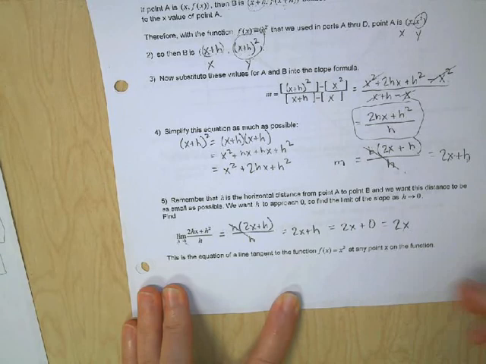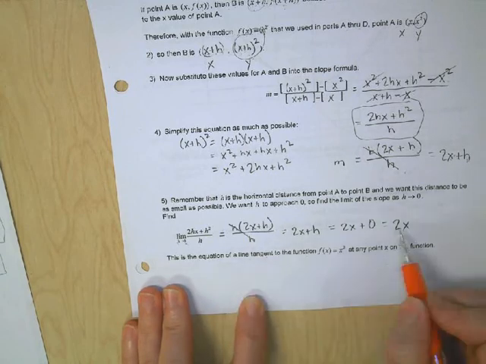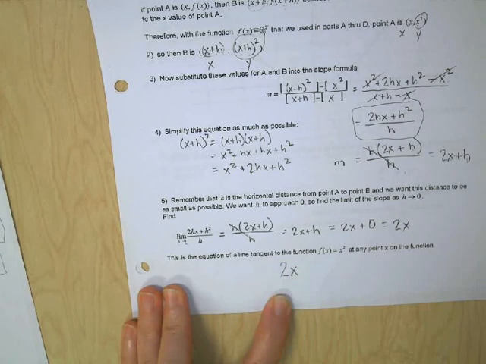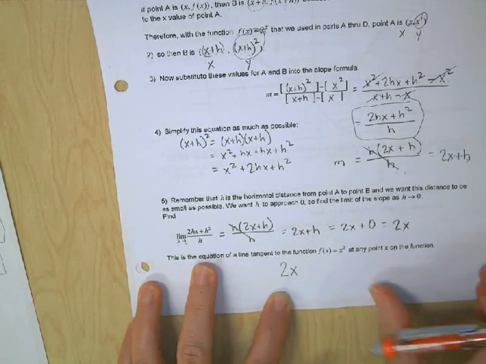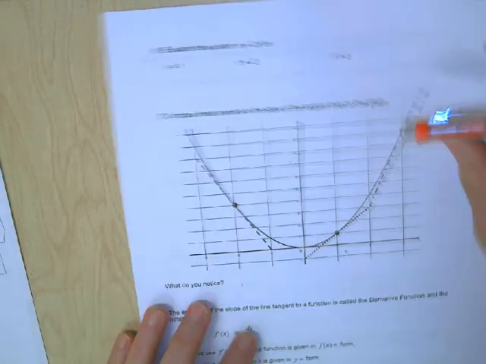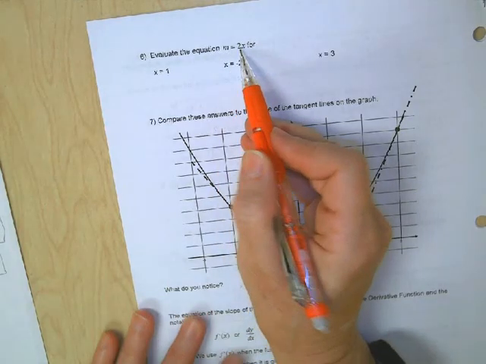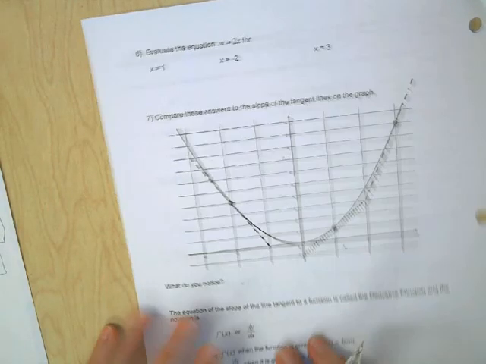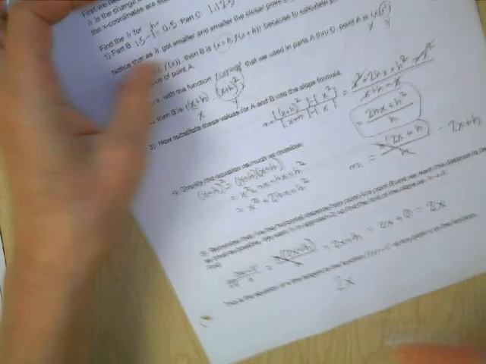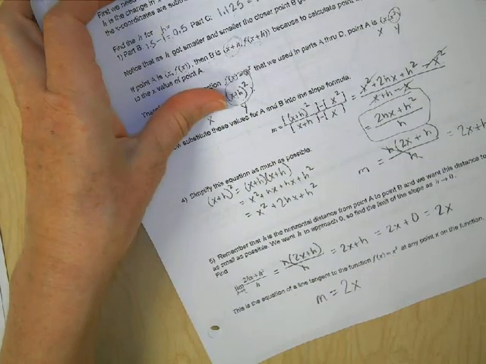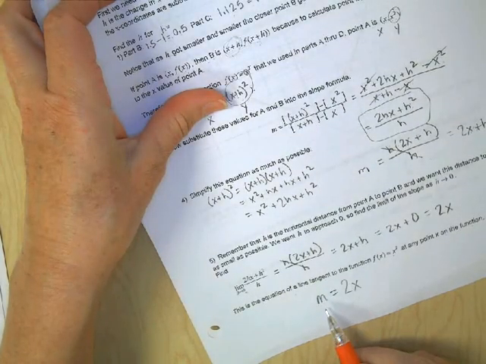Okay, we're going to see that on the next page. So my equation is 2x. 2x will give us the slope. This will give us the slope at any point on that function. So let's go have a look. We're going to put that to use over here. It says evaluate the equation m equals 2x. Oh, I should have written that over here. m equals 2x. Okay, that's going to get us the slope.